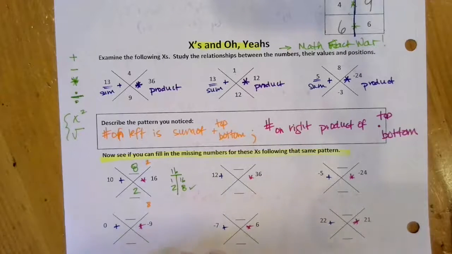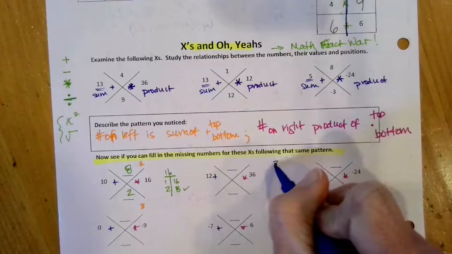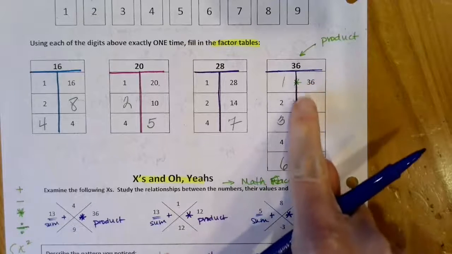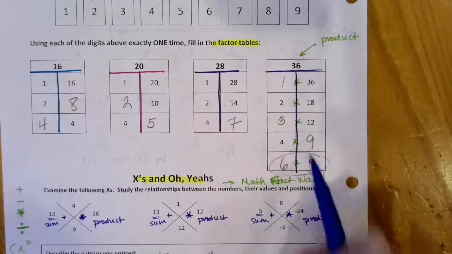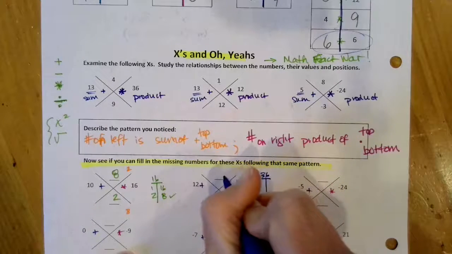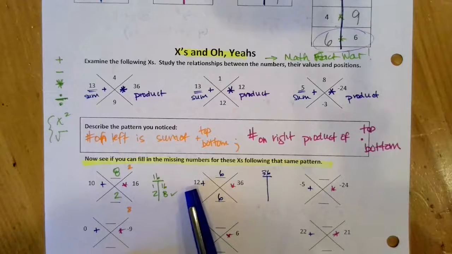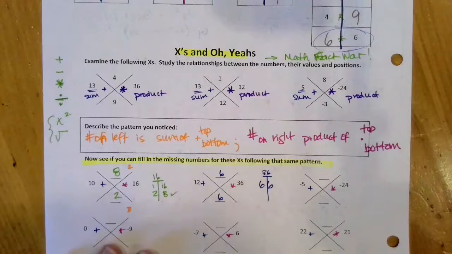Okay, we'll look over at 36. Two numbers that multiply together to give me 36 and add together to be 12. All right, let's see 36. I can do my factor table, or I can look back here. I'm looking for a sum of 12. Aha, there it is. So I can see that 6 and 6 multiply together to be 36 and add together to be 12. 6 and 6 is my correct answer.